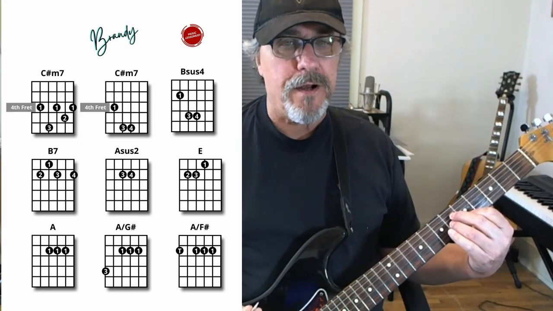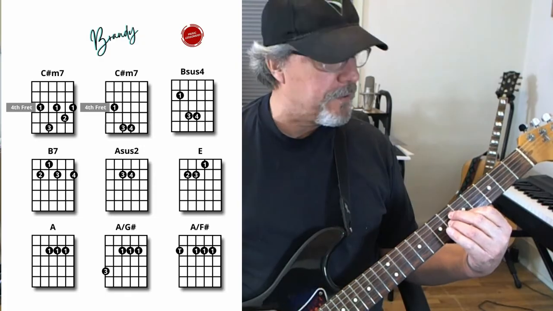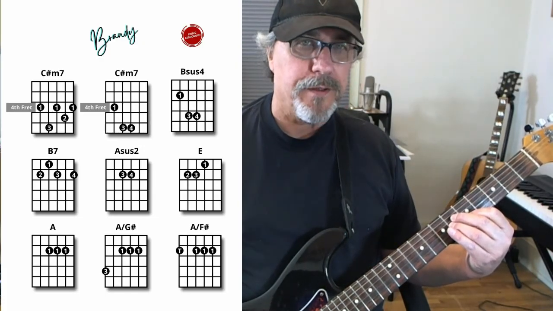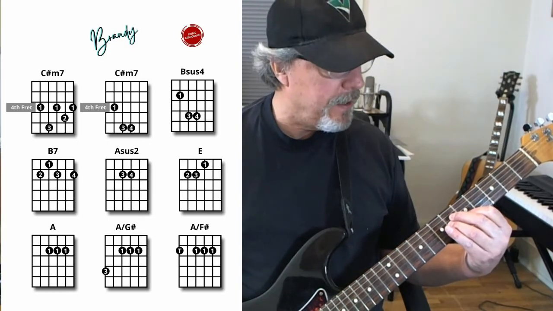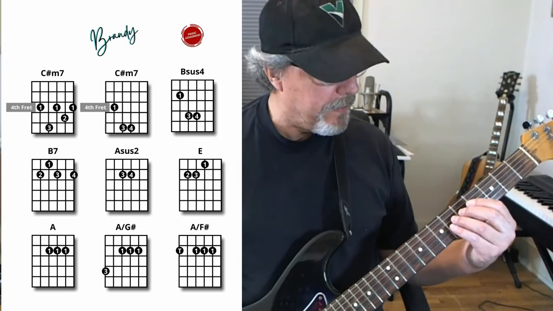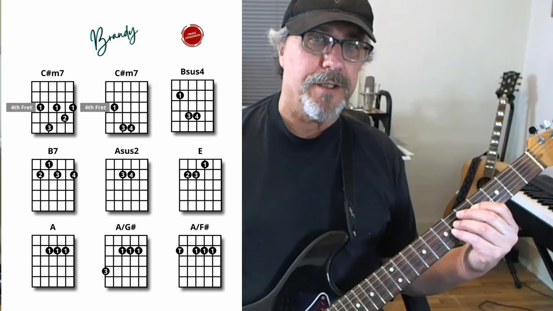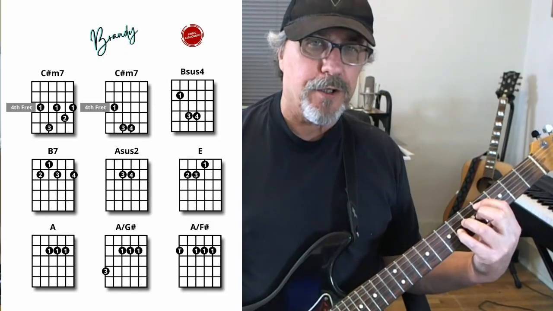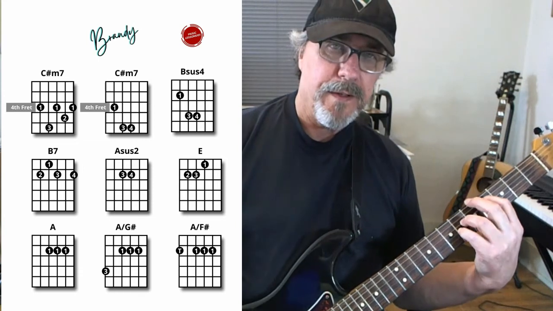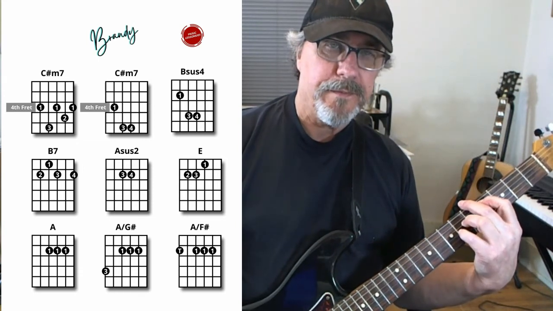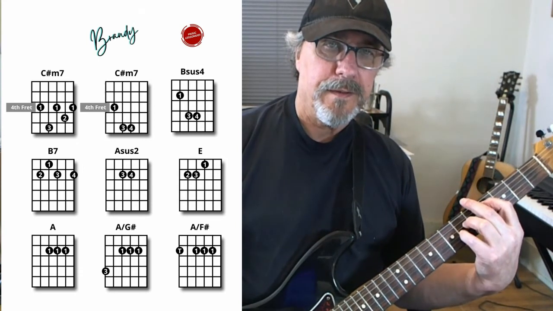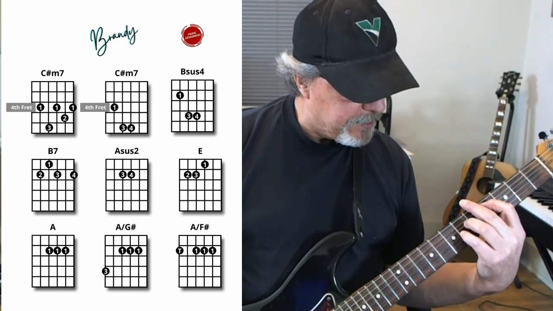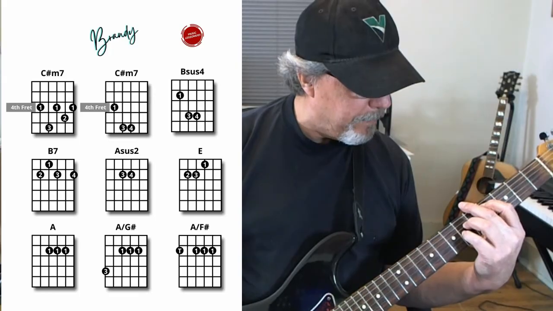But for this song, I don't really know if it'll work that well. So here's the way I like to do it, and I think it's probably actually done this way. I've seen several guys play it like this, but this is a great way to play a C sharp minor right here. I don't know if it's a C sharp minor 7th. We have that B in there.